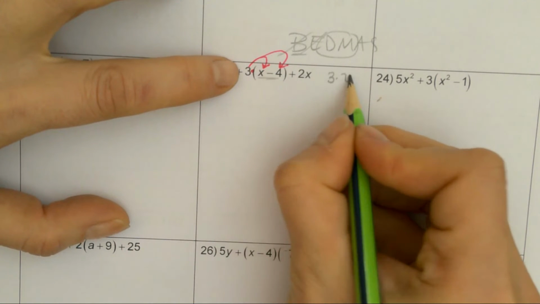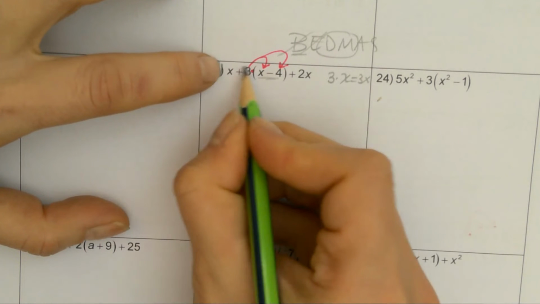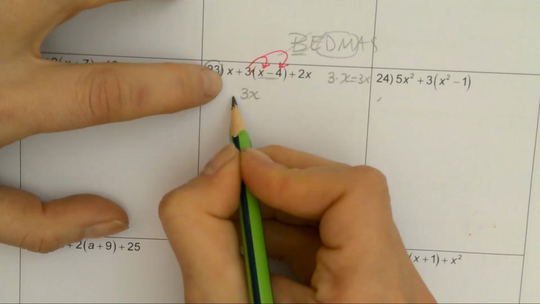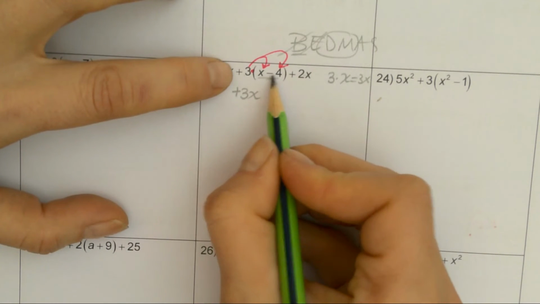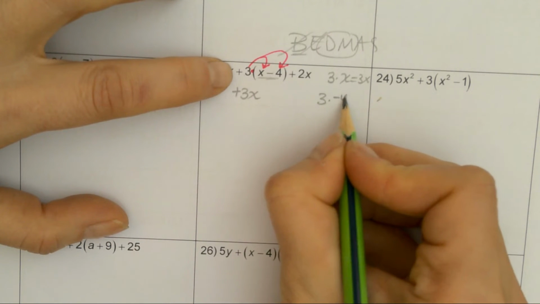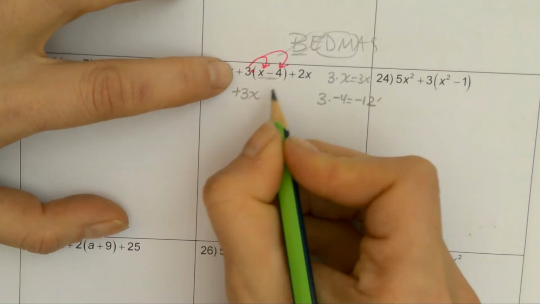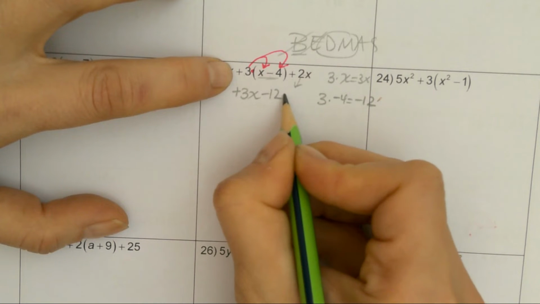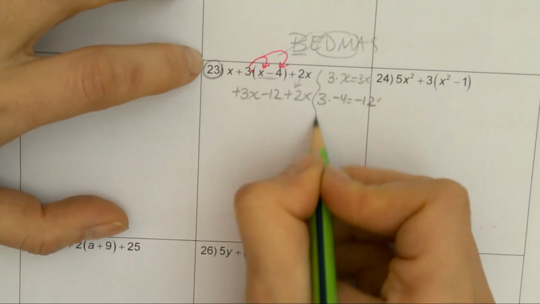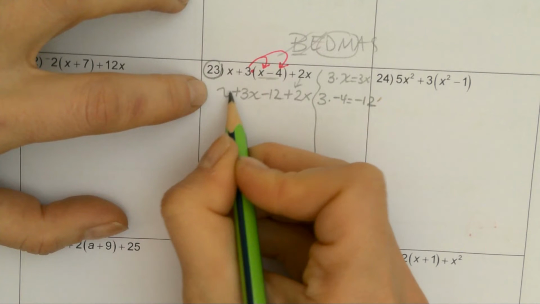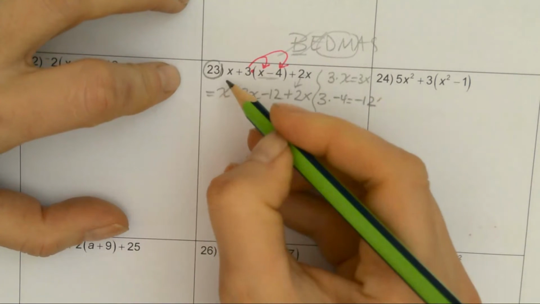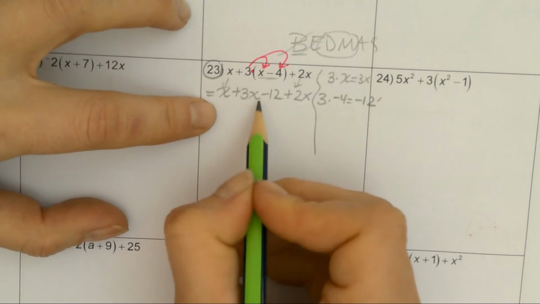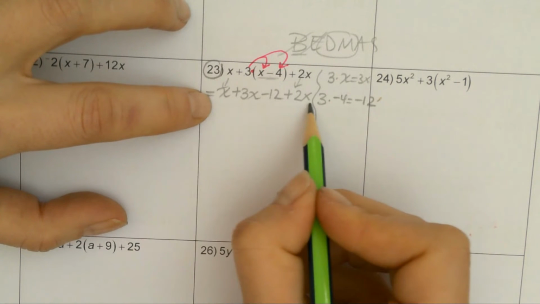3 times x equals 3x. So this here is 3x. Is he positive? Yeah, so I put a plus in front. 3 times negative 4, that's negative 12, so I have to lose 12. And then I copy this down after, because he's at the back. Oh, there's an x at the front. So see how I just copied these down exactly in the same place, and this was in the middle? It's okay.